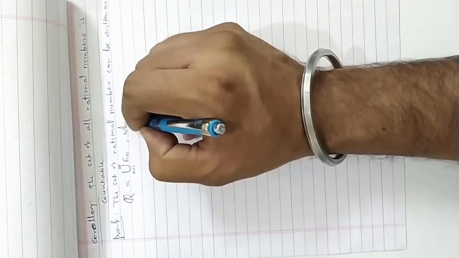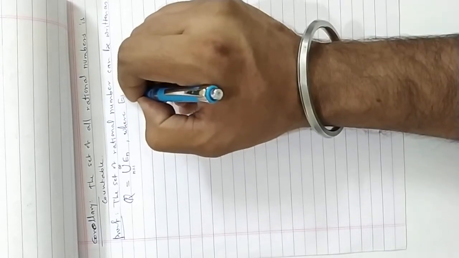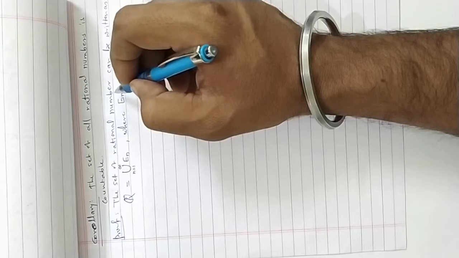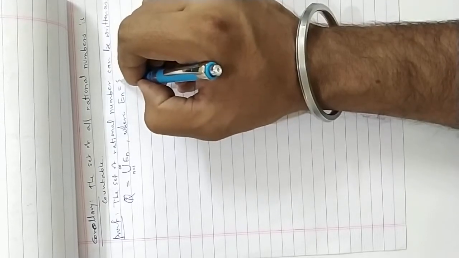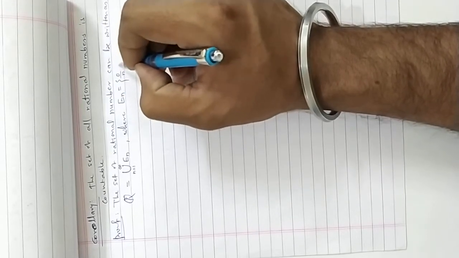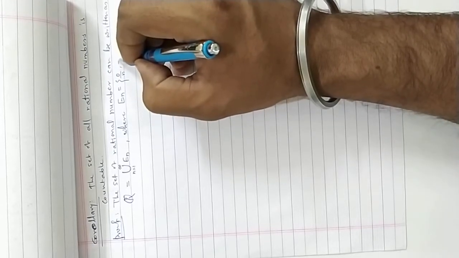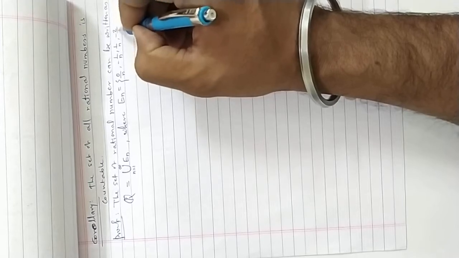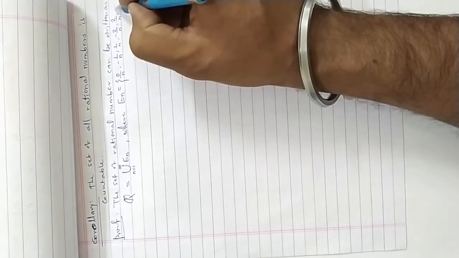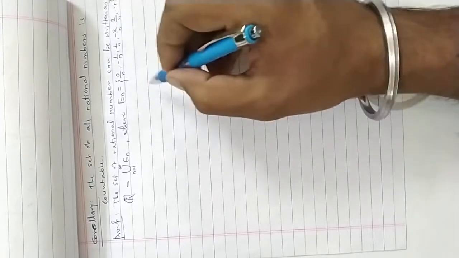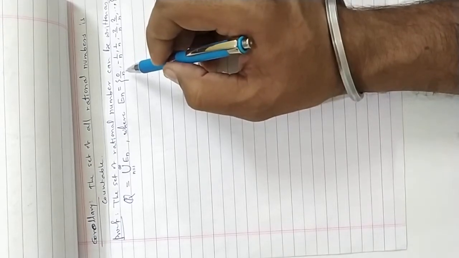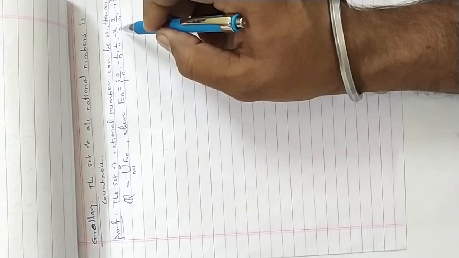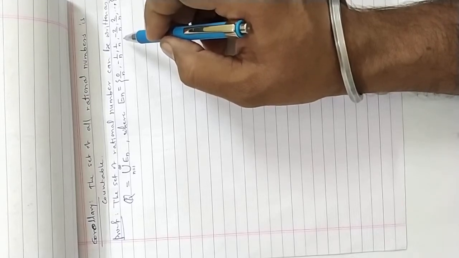We shall define En to be the set of rational numbers which can be written in this form: 0 by n, 1 by n, minus 1 by n, 2 by n, minus 2 by n, and so on. That means 0, positive rationals with denominator n and negative rationals with denominator n.